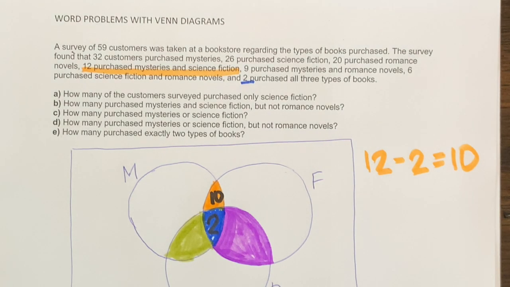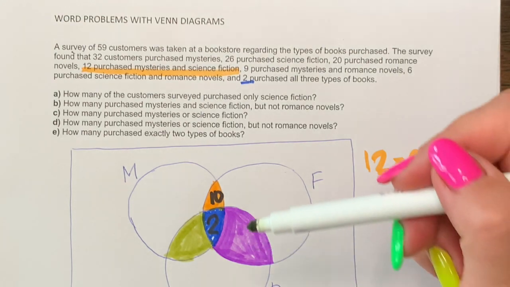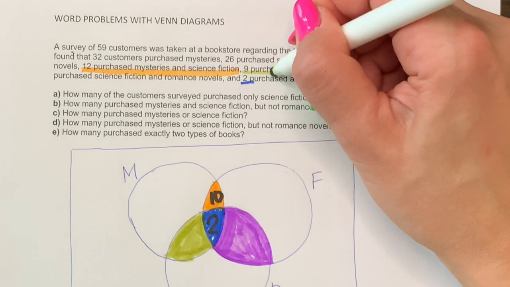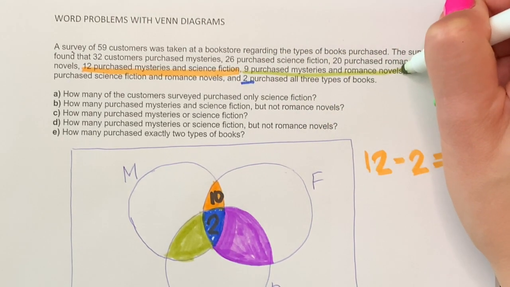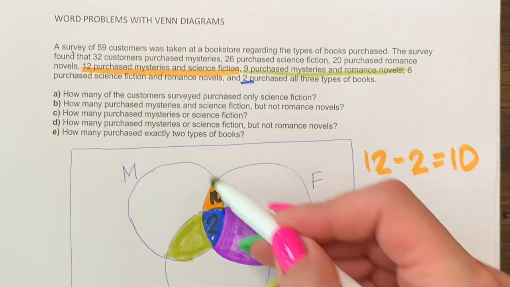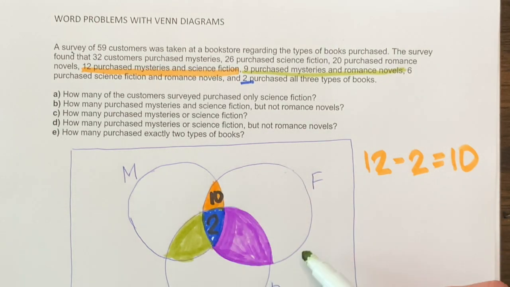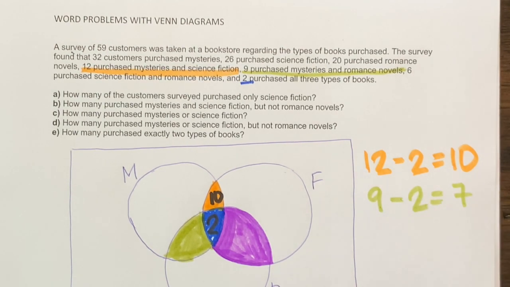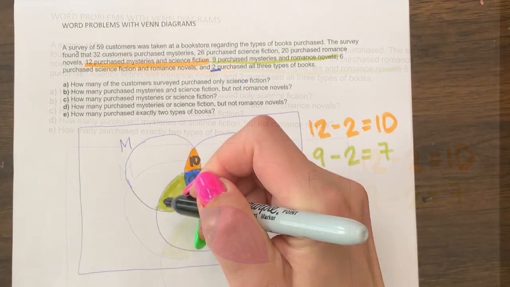Very similarly, let's look at the green section. The green section represents people who purchased mysteries and romance. There were 9 people who purchased mysteries and romance novels, but this 9 includes the 2 that purchased mysteries, romance, and also fiction. So we need to find the number for the green region, which will be the 9 excluding the 2. So 9 minus 2 is 7, and that's the number that goes into the green region.